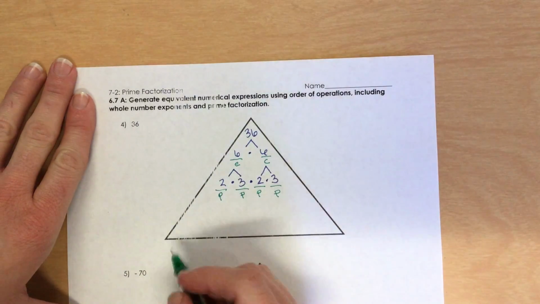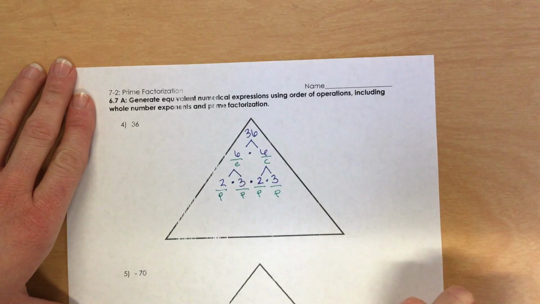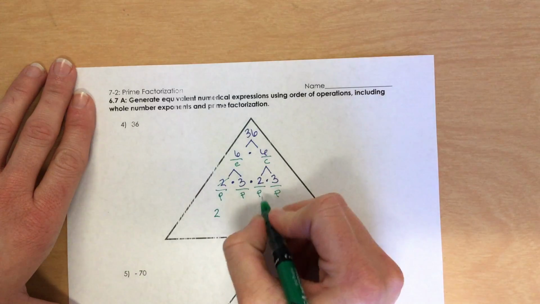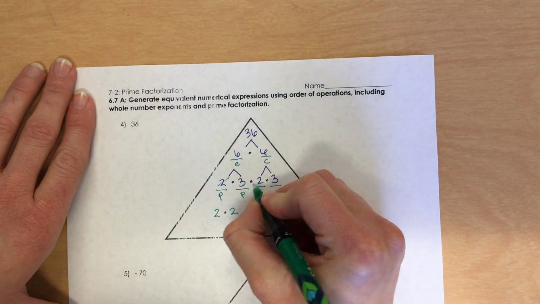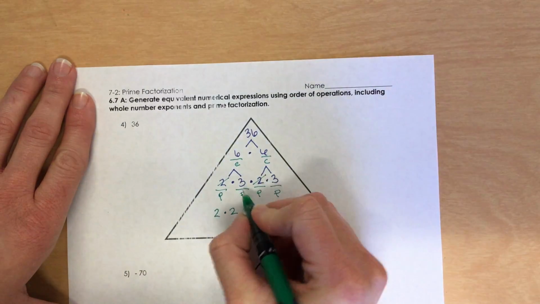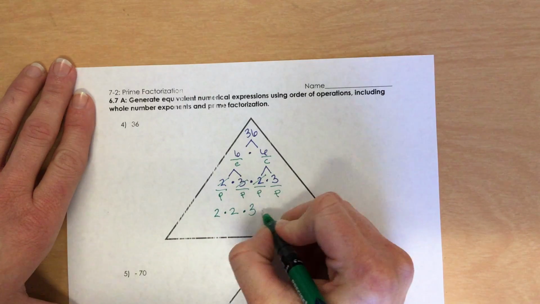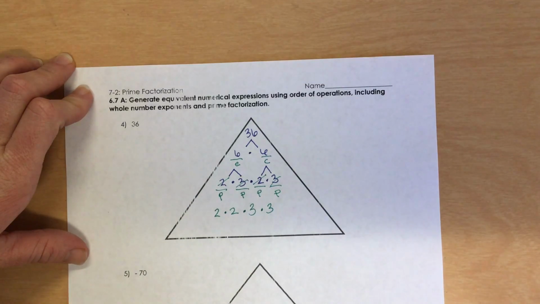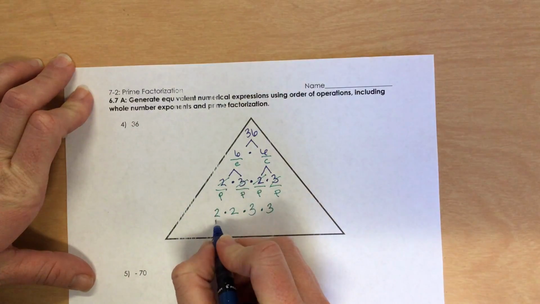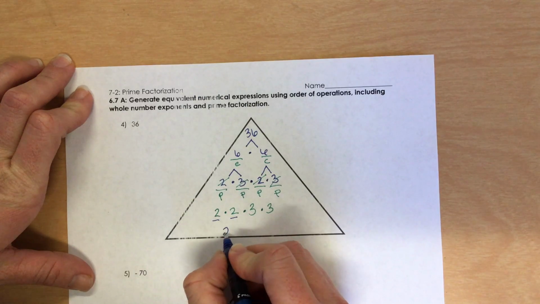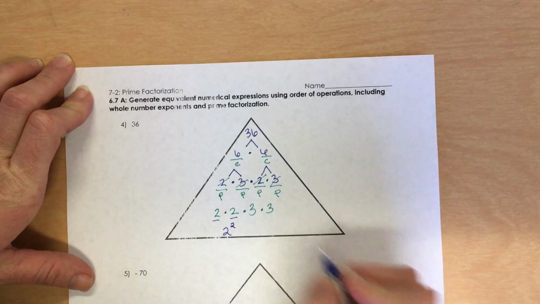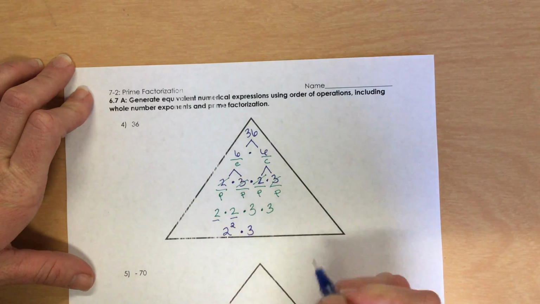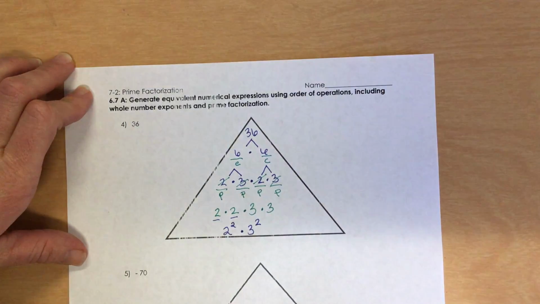But now we're going to rewrite our equation to where we have any numbers that repeat next to each other. So here I have a 2. I have another 2. And we have 3 and 3. Okay. We use 2 as a factor 2 times, so we can write that as 2 to the 2nd power times 3. We use 3 as a factor 2 times, so 3 to the 2nd power.